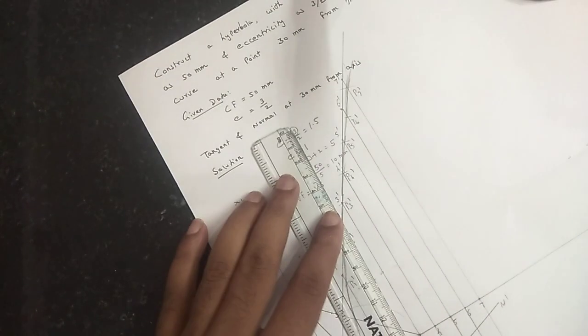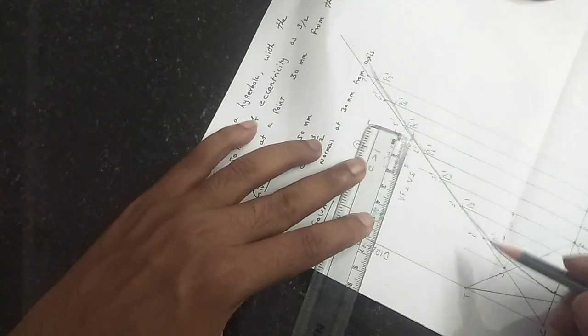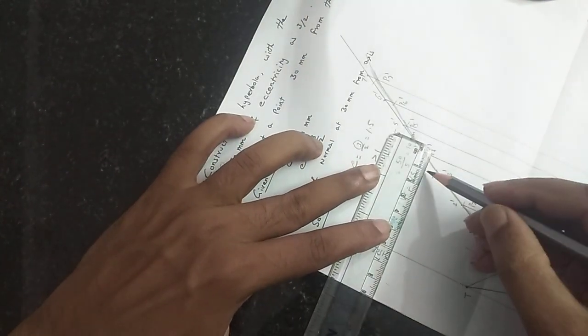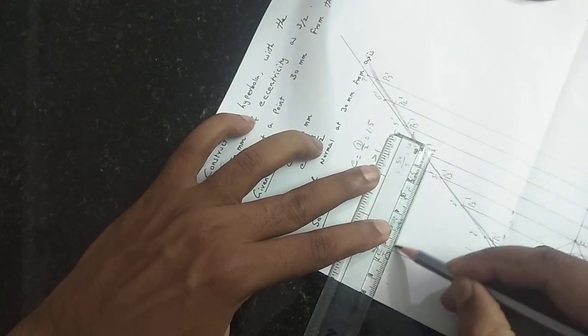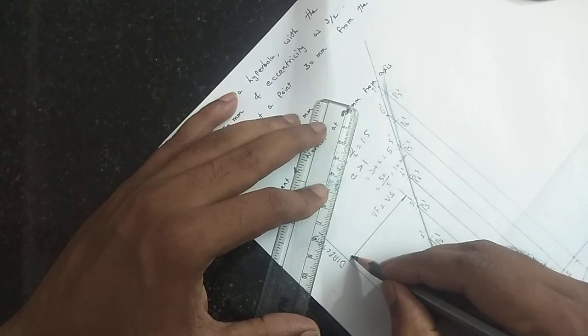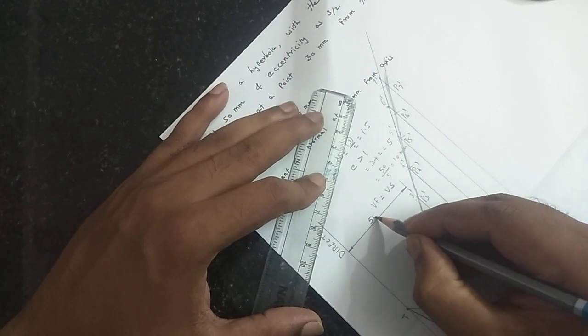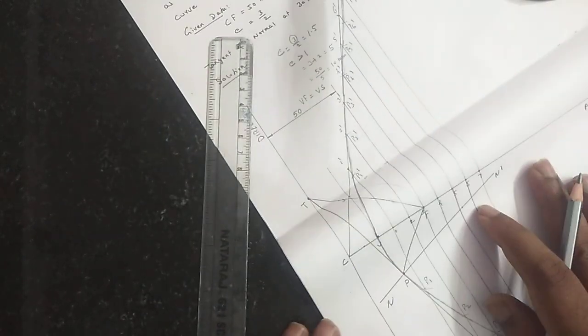Okay, after that we need to mention the dimensions. So here the distance between focus and the directrix I'm going to mark here. So that value is 50 mm. So I draw the dimension line and make the closed arrowhead. At the center I write the dimension 50, and no need to write the unit near the dimension.